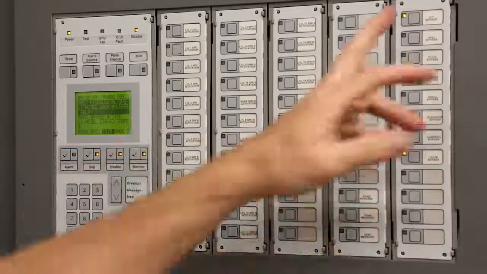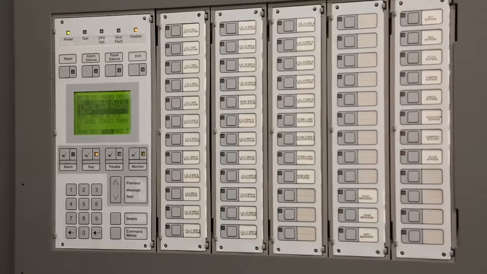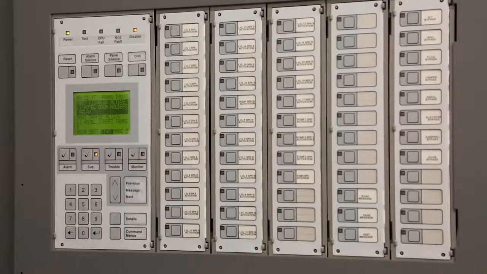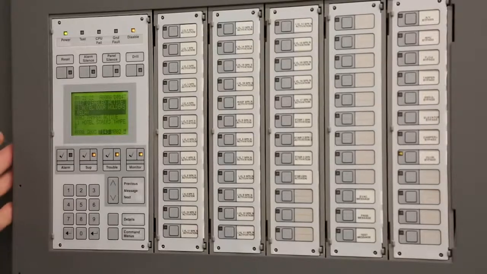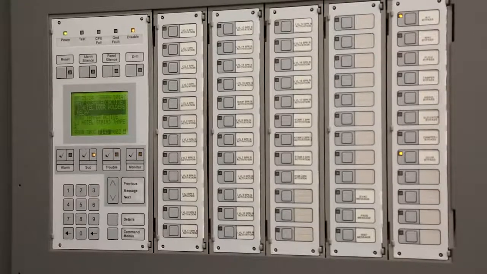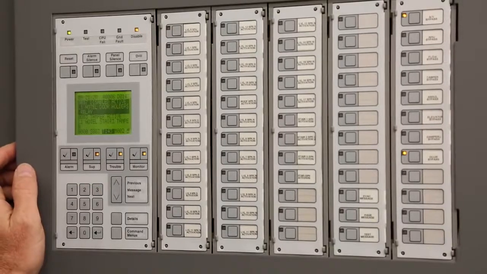If you took it offline and hit your AV bypass, none of the speaker strobes would be going off right now. But the good point is, if somebody was still manning the panel or somebody's in security, and there was an alarm in a different location, they would actually see the alarm come up. It just wouldn't notify anybody.